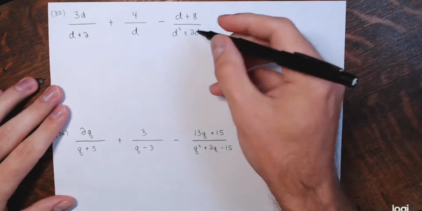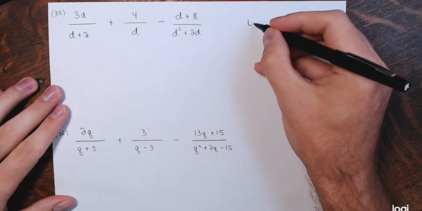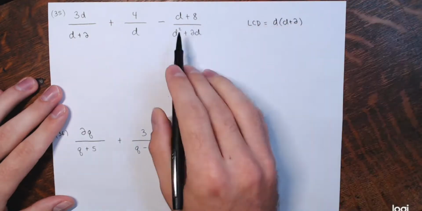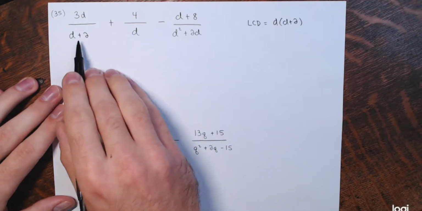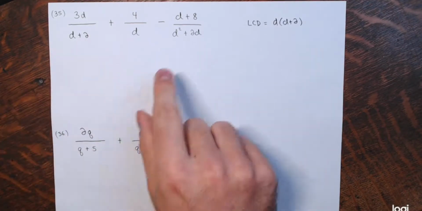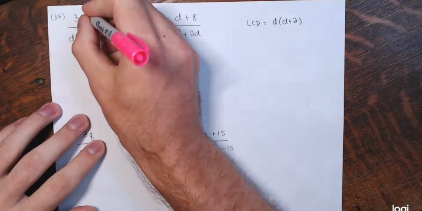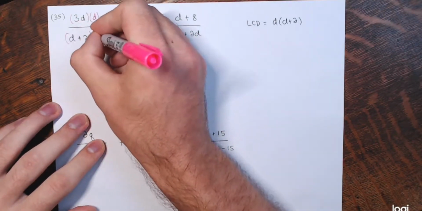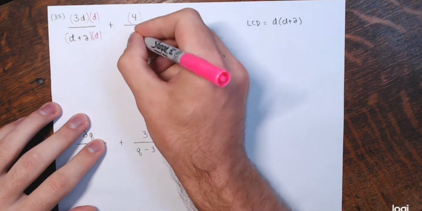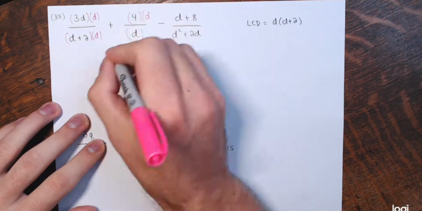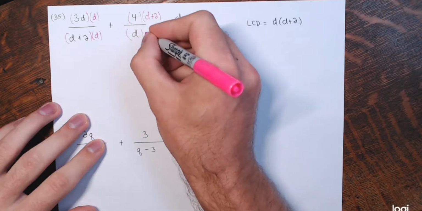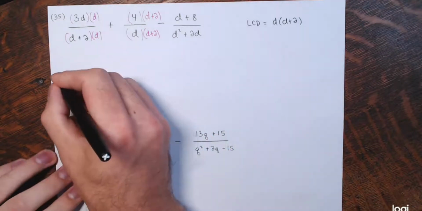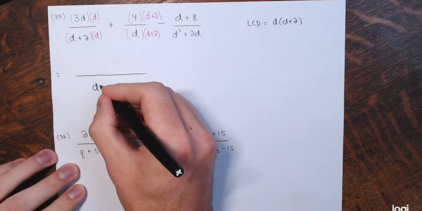Okay, so I'm not even going to factor stuff. I'm hoping you're seeing that the LCD here is d times d plus 2. That's this last one here, and that's d, and that's d plus 2. So I don't need to change the last fraction. The first fraction I would multiply by d in the numerator and denominator. Next one, I would multiply the numerator and denominator by the quantity d plus 2. And now all the denominators are the same. All the denominators are d times d plus 2.